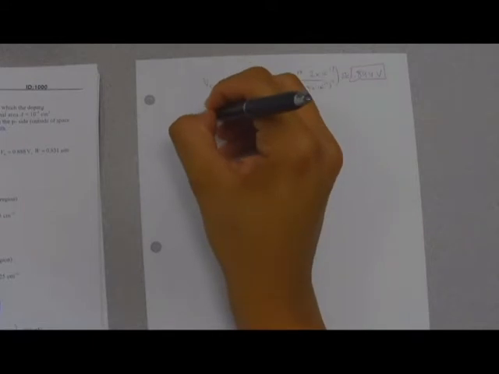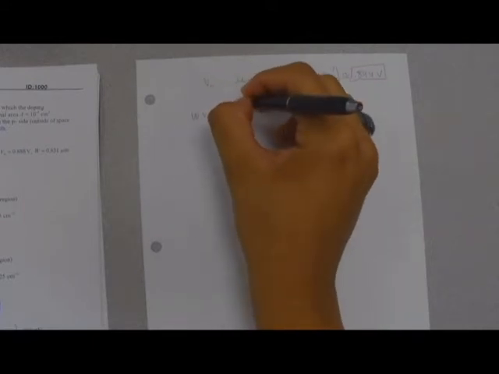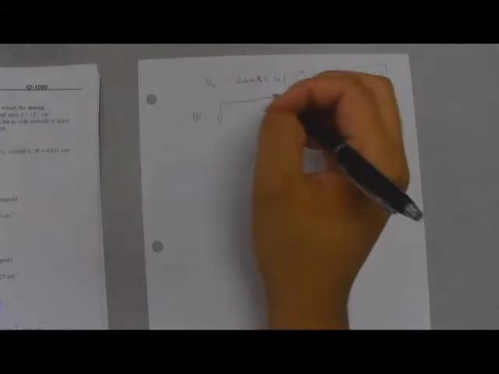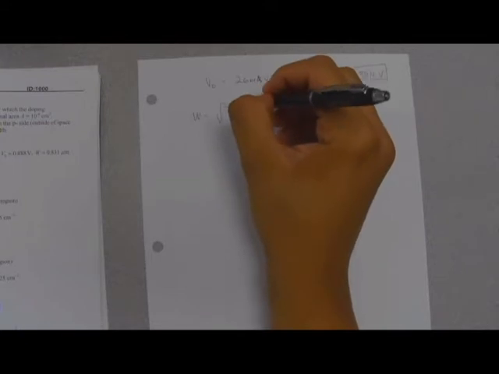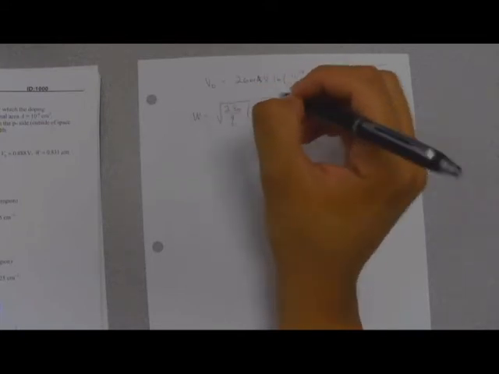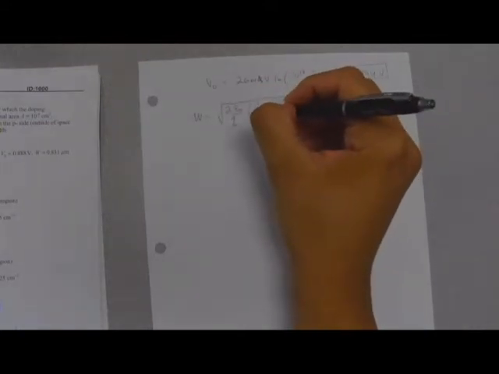Finally, we're asked to calculate the depletion width of the region. So, the depletion width equation is this. Square root of 2 epsilon s over q, times 1 over the acceptor concentration plus 1 over the donor concentration, times V out.